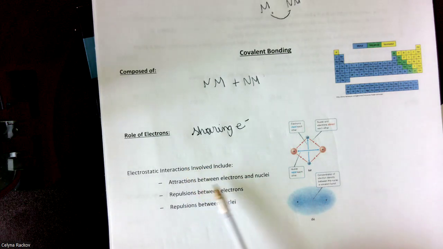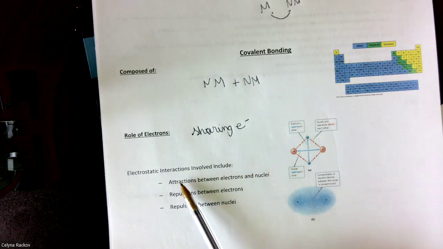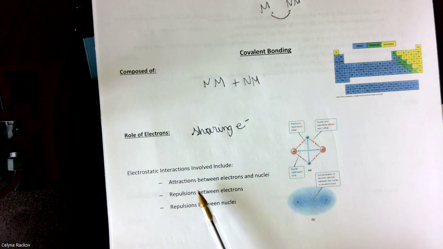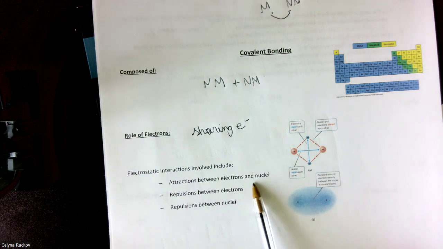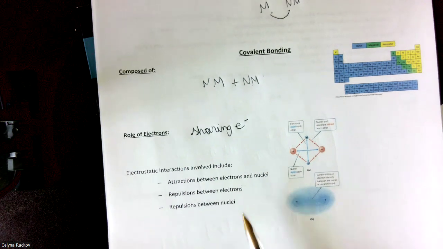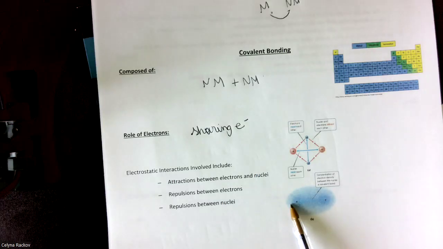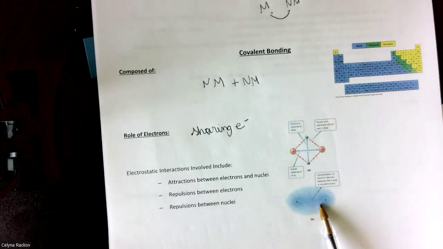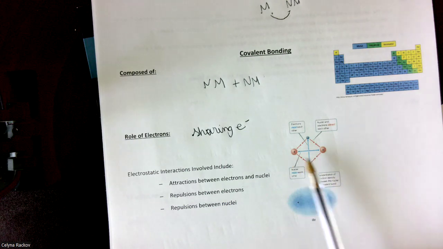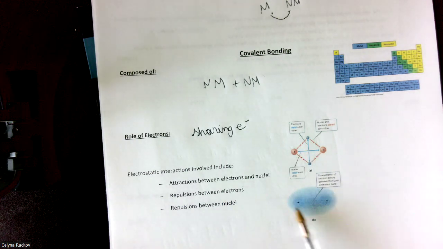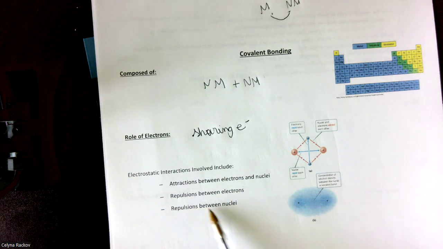So, electrostatic interactions in covalent bonding: you have attraction between the electrons and the nuclei, the nucleus of each atom here, and repulsion between electrons and repulsion between nuclei.